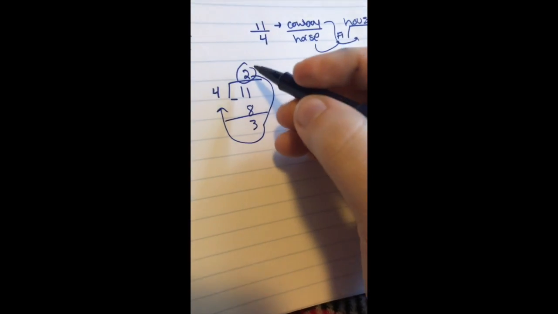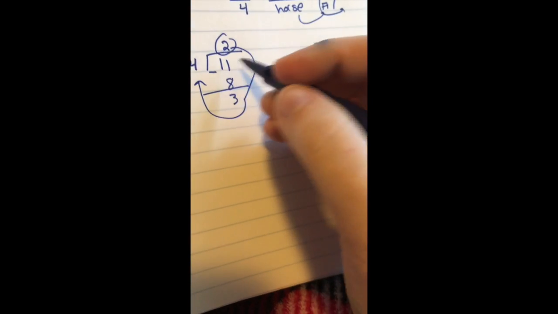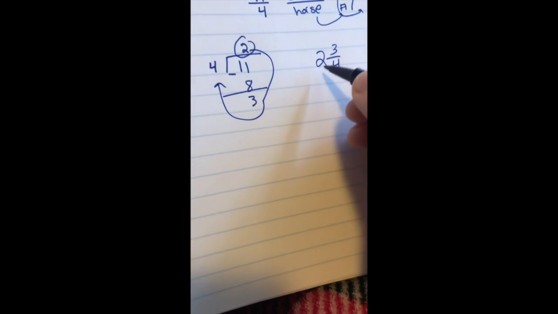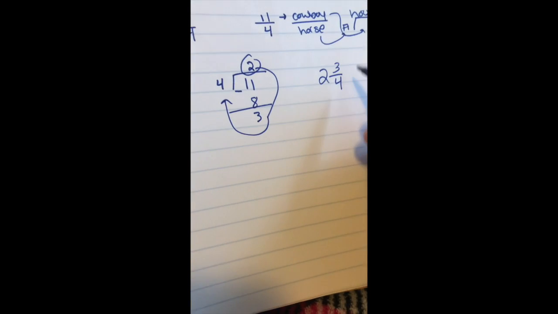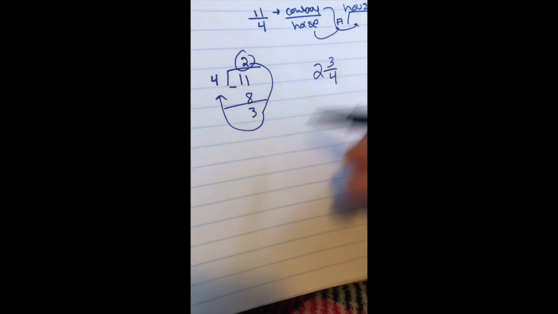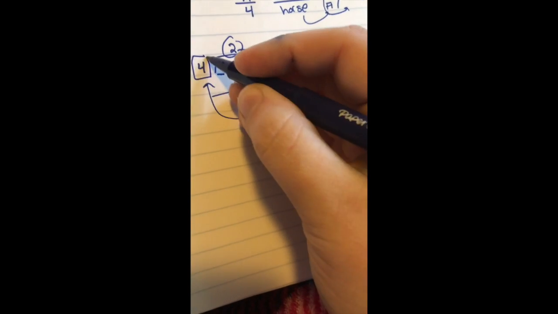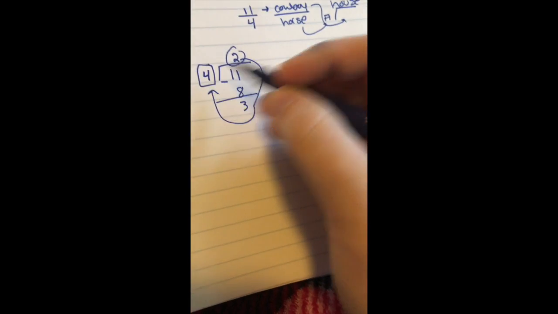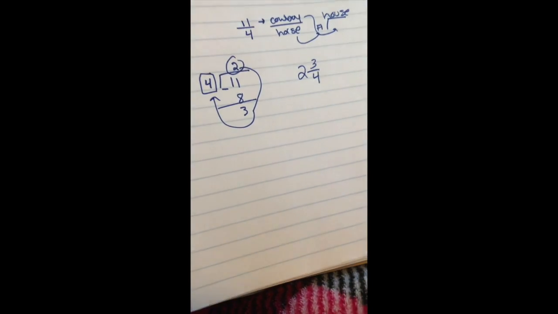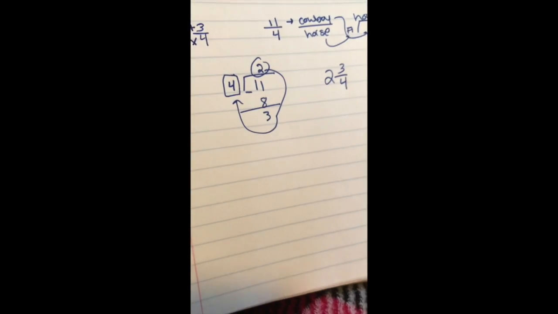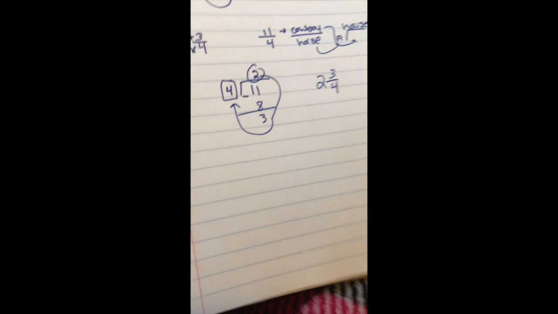Our answer, the amount of times 4 goes into 11, is our whole number. The remainder, our 3, is our numerator. And the thing that we divided by in the first place is our denominator. So that is how we change from mixed to improper and back.